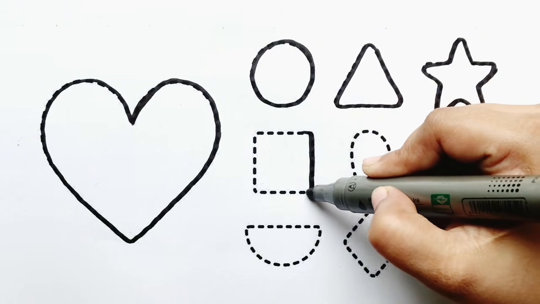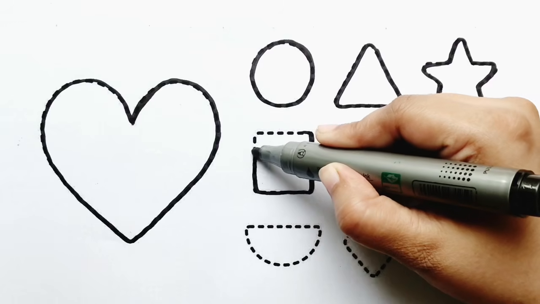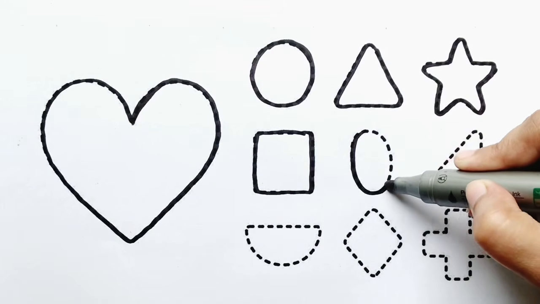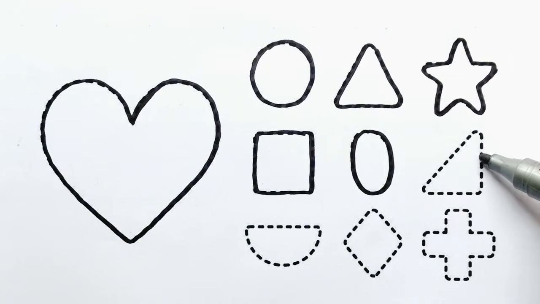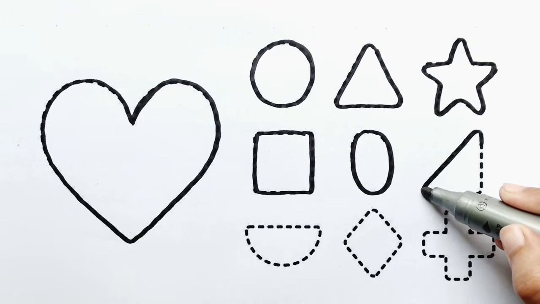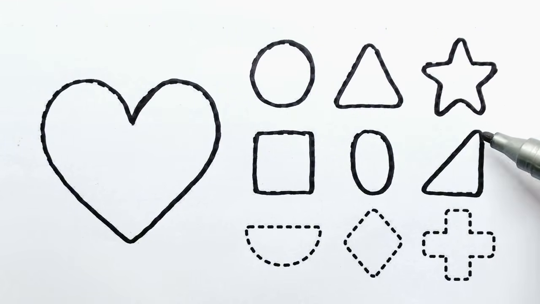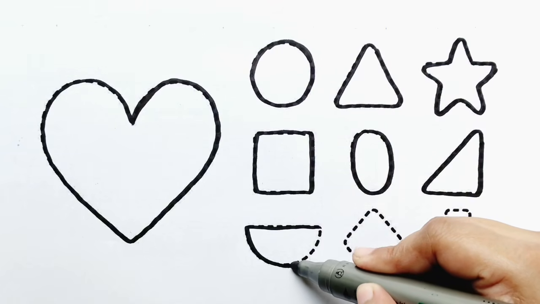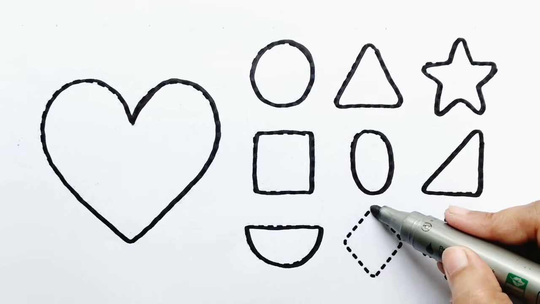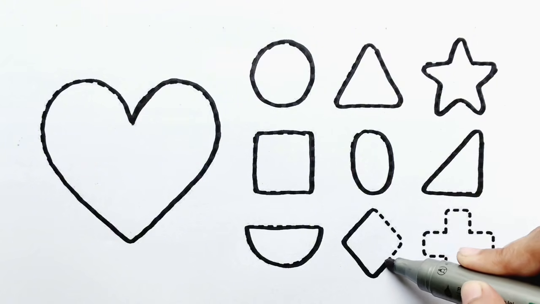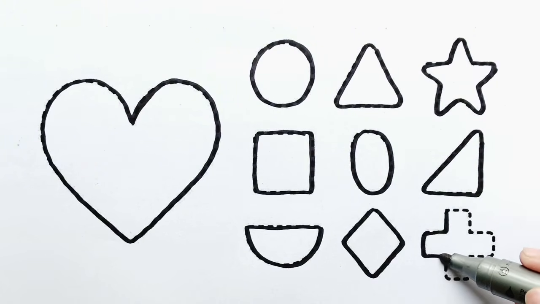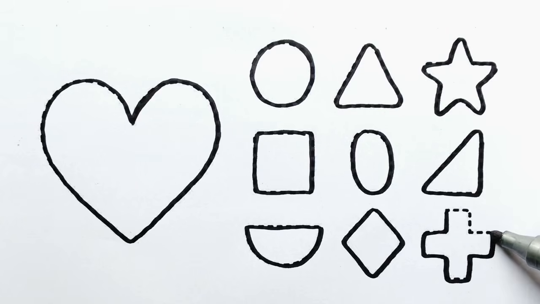Square. S for square. Oval. O for oval. Right triangle. R for right triangle. Semicircle. S for semicircle. Diamond. D for diamond. Plus. P for plus.